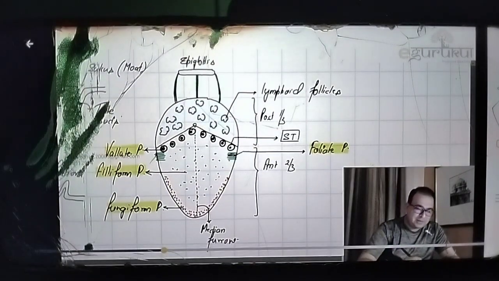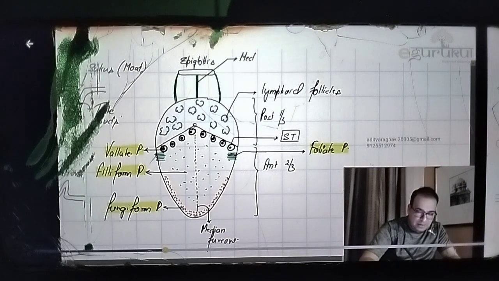And as I said, this posterior part is connected to the epiglottis. The most posterior part is basically connected to the epiglottis by 3 folds. One in the middle, and that's why the one in the middle is called the median glossoepiglottic fold.